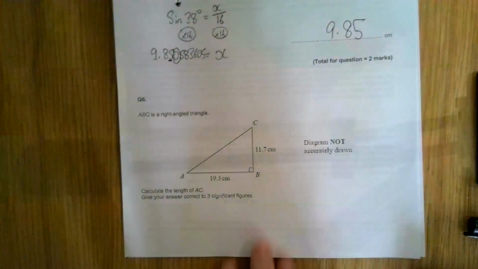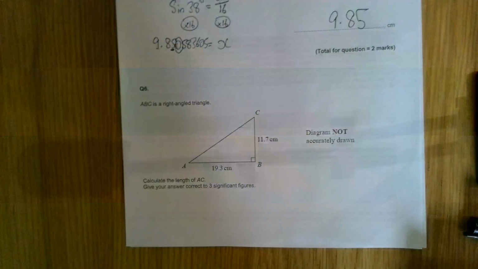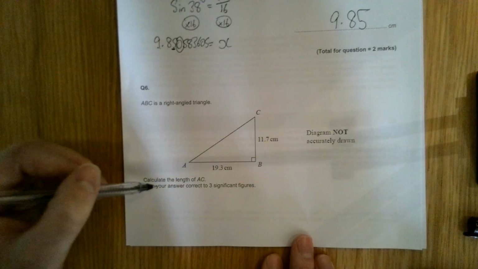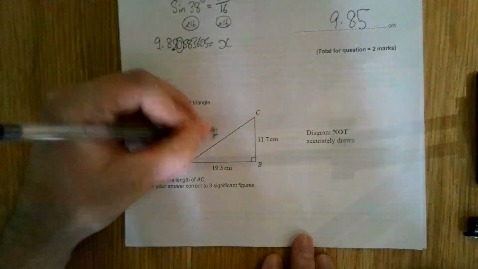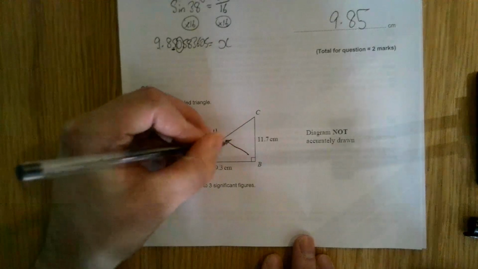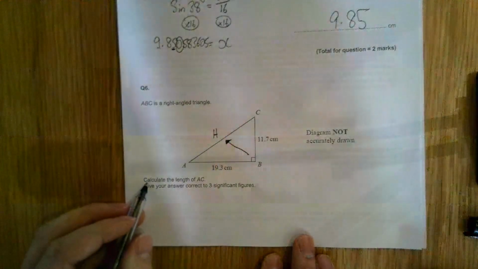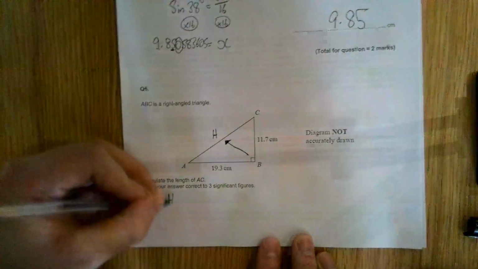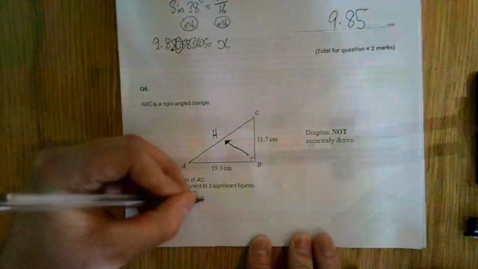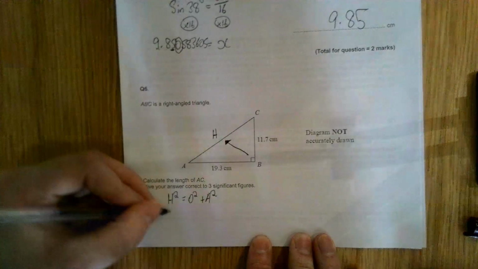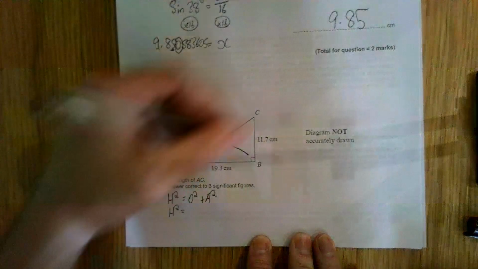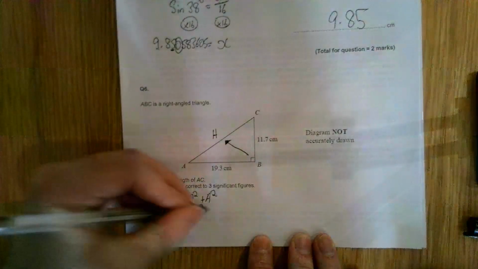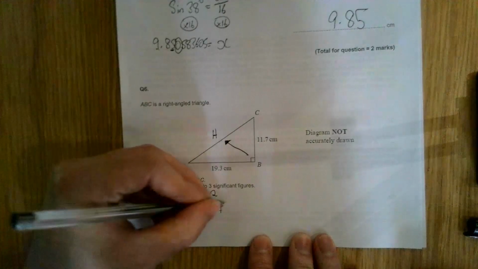And question 6, we've got a right angle again. We see we've got both sides and we're asked for the final side, which again is H because it's across from the right angle. So we're asked to calculate the length of that and give our answer correct to 3 significant figures. So H squared is equal to O squared plus A squared. H squared is equal to, again, doesn't matter for Pythagoras which is which. Let's say 19.3 squared plus 11.7 squared.